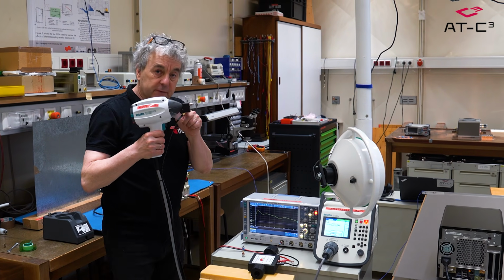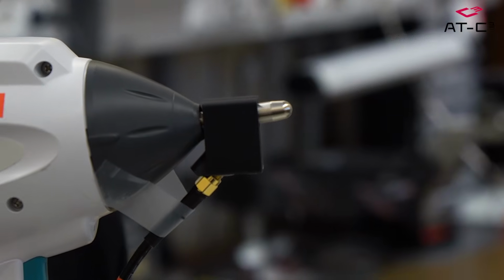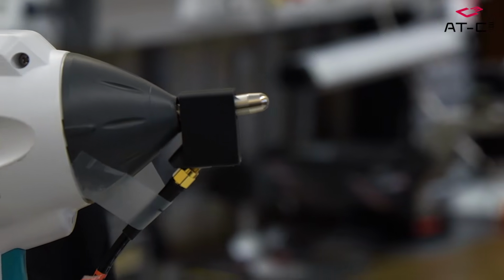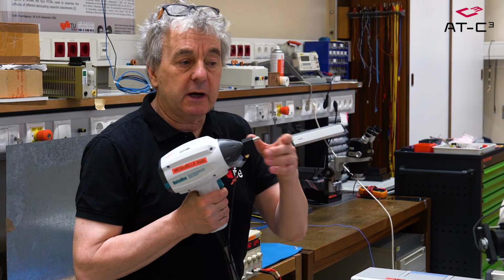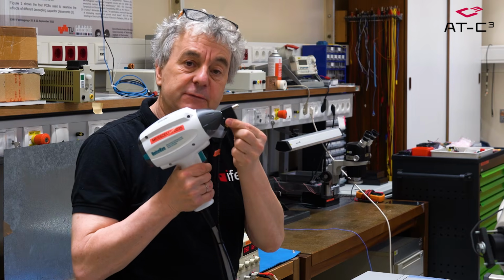And on the top of the ESD generator, we have this little current capture unit. This unit is a very small magnetic field probe, and it's so small it doesn't influence the current at all. If you wanted to measure the current using a current clamp, then the current clamp would change the current. And this is very lightweight.